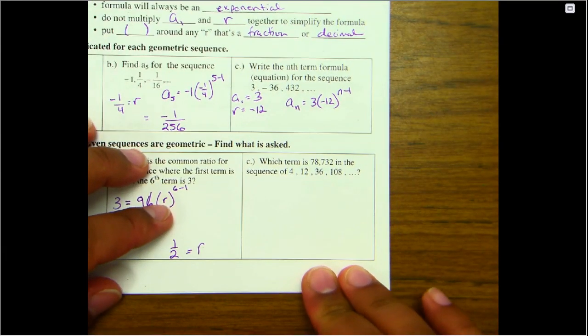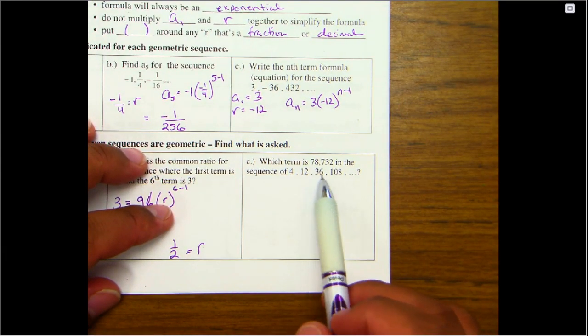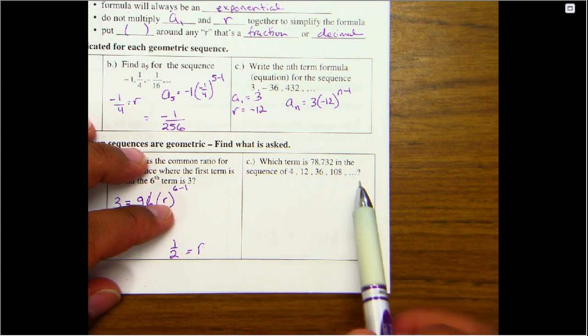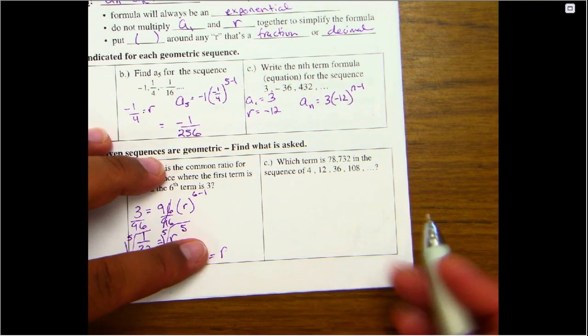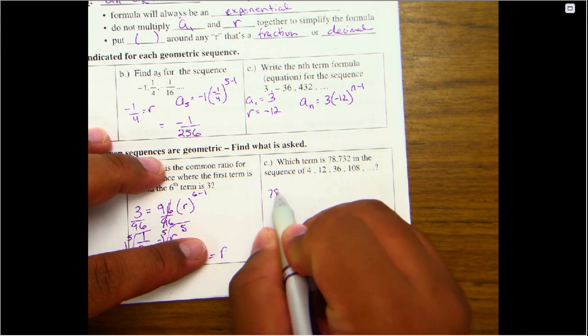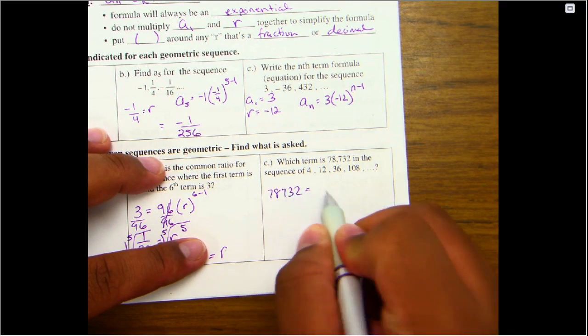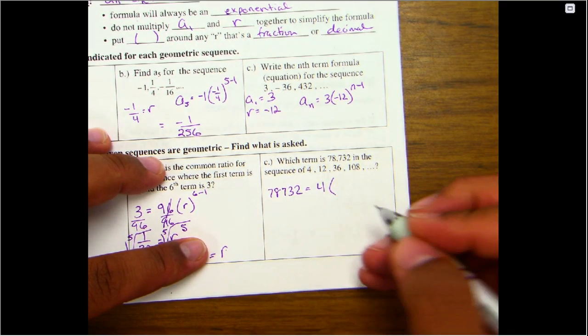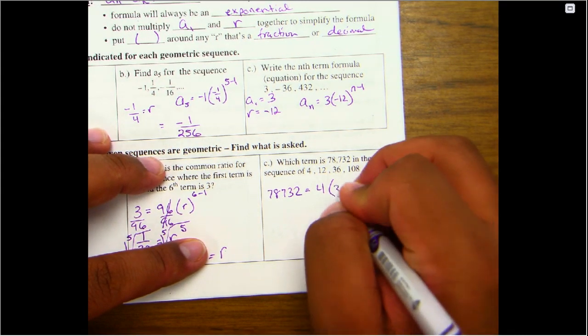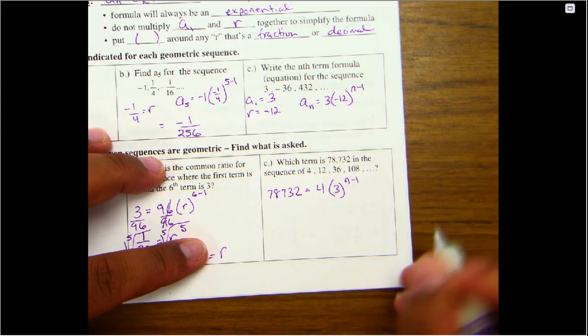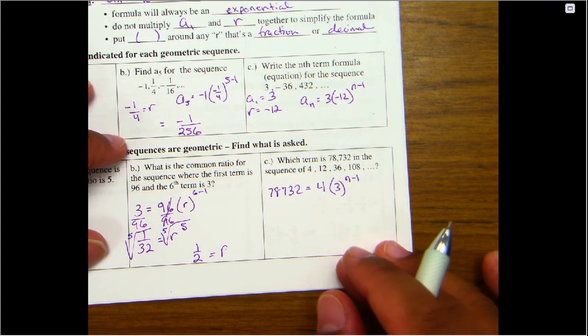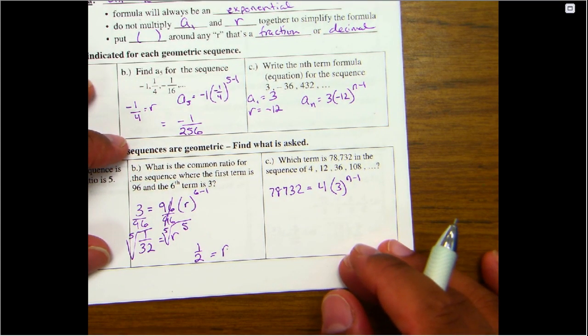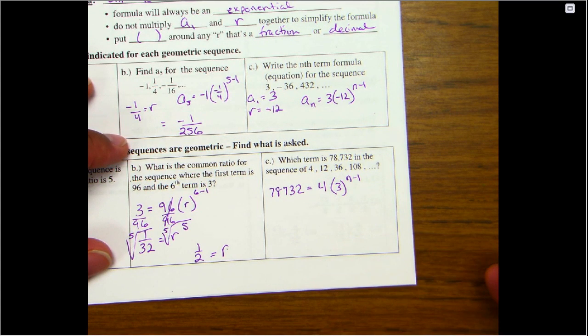Next problem. Which term is 78,732 in the sequence of 4, 12, 36, and 108? So we have 78,732 equals 4 times the common ratio 3 to the n minus 1, right? And we're trying to find what n is, correct?